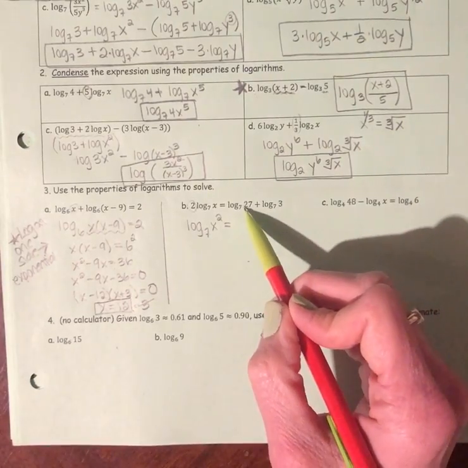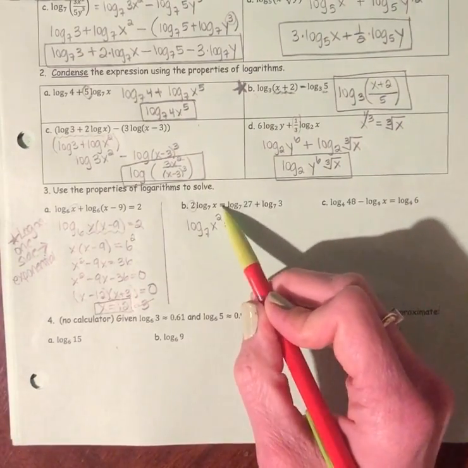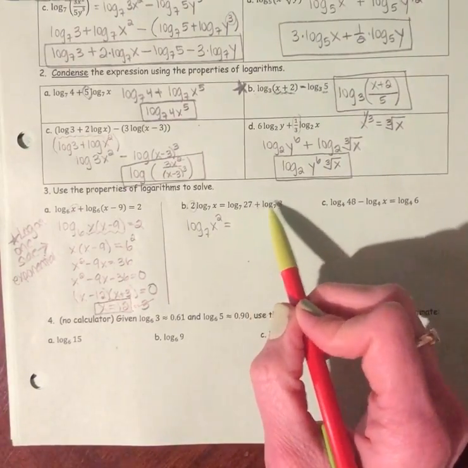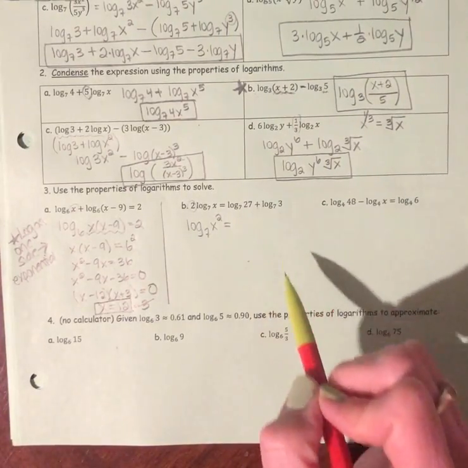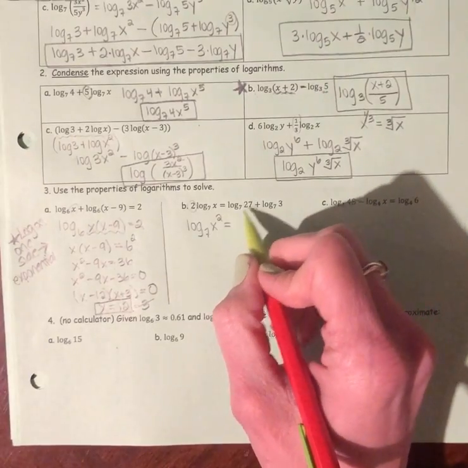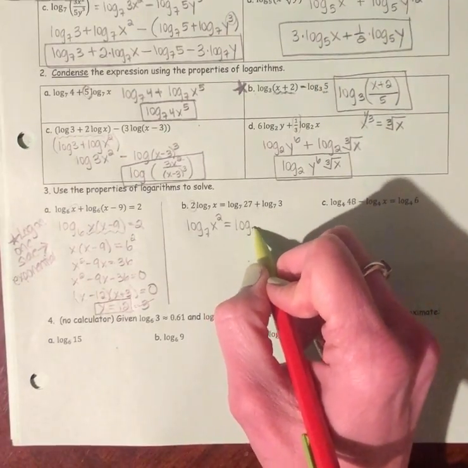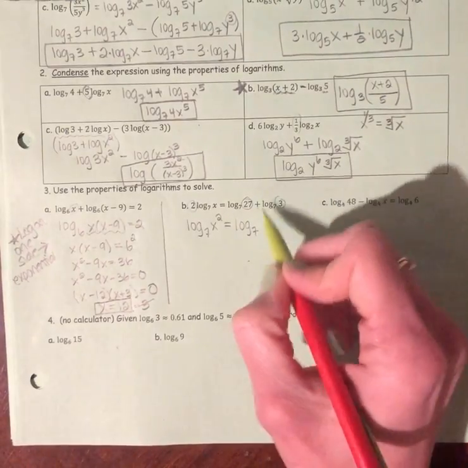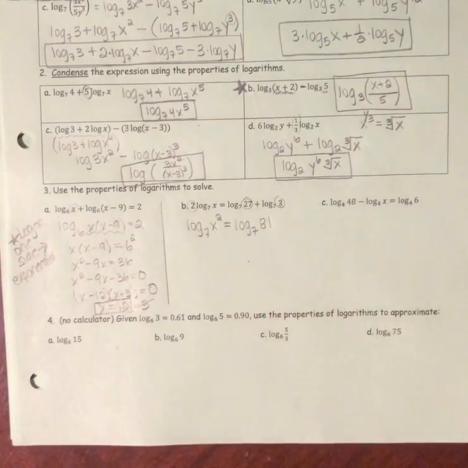On the right side, I have to use the product property. So I now have the log base 7, and I'm taking the 27 and the 3, and I'm multiplying them. So of 81.